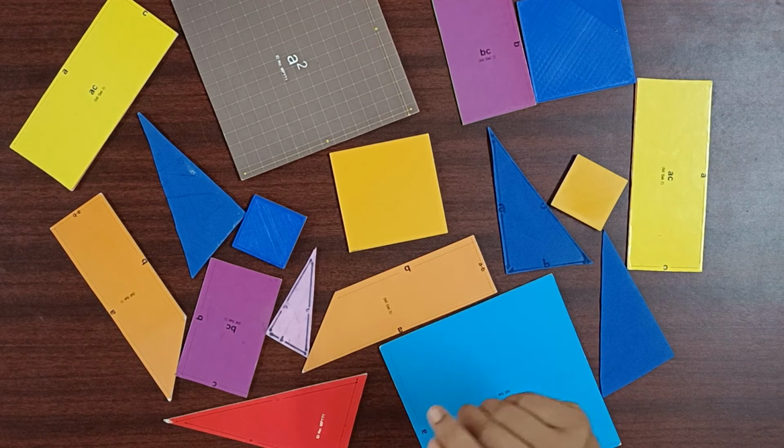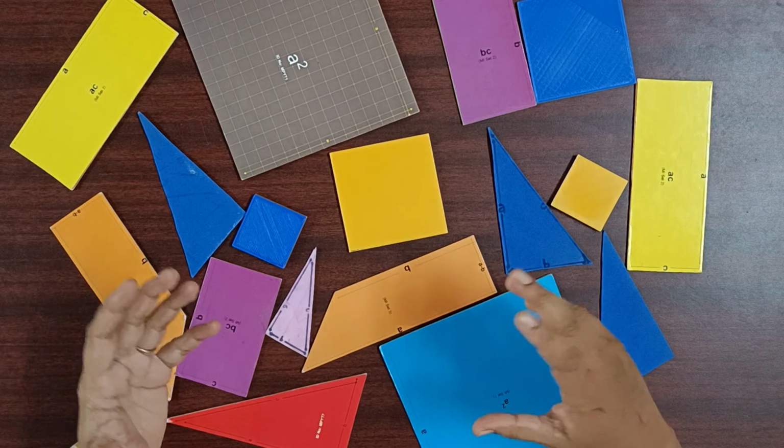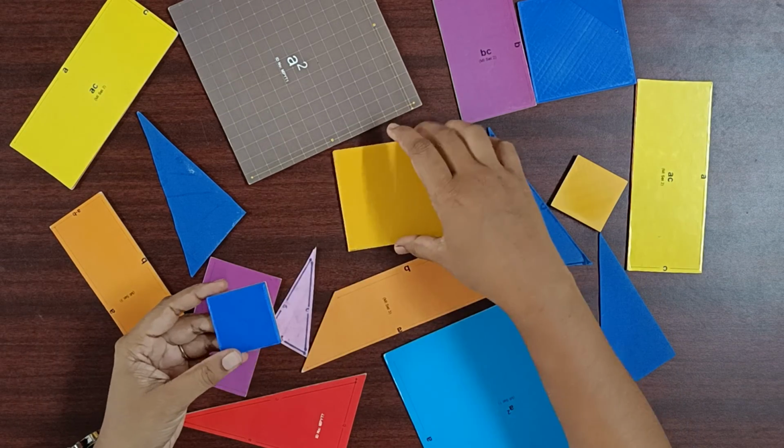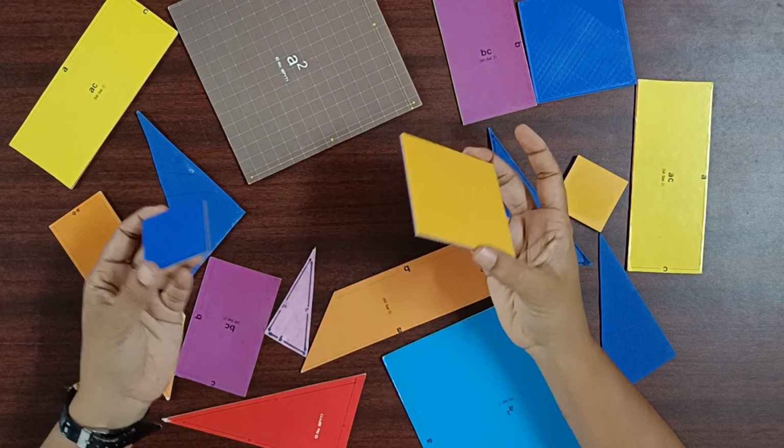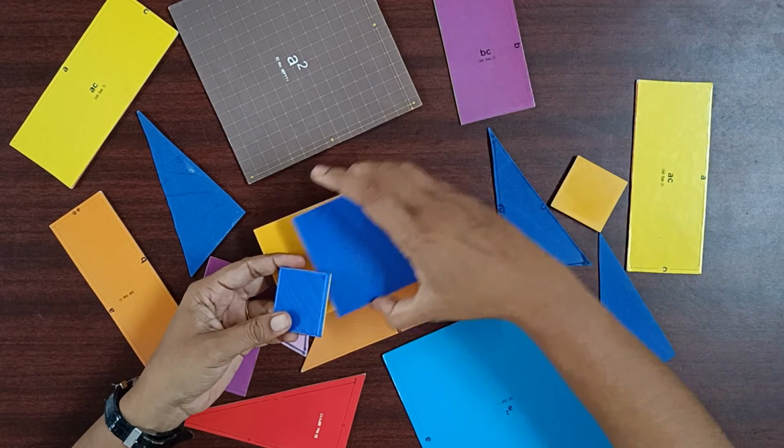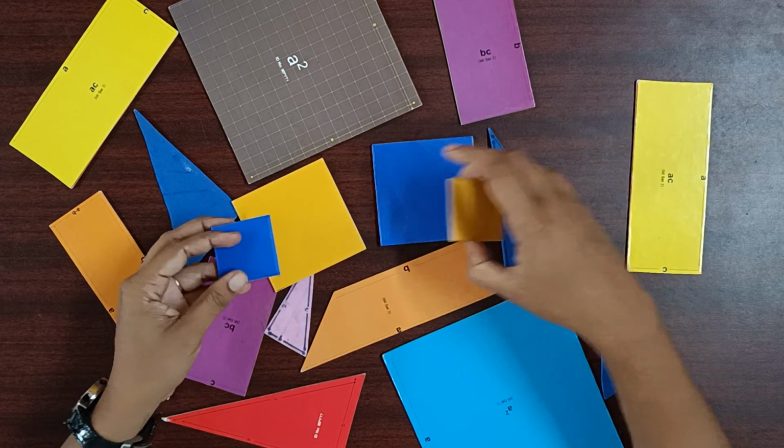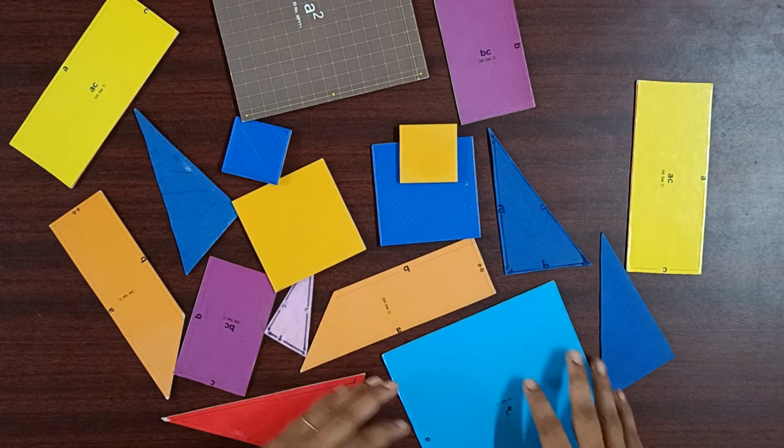Basically, similarity means two shapes that look like each other. That means a square and a square. So these two shapes are similar to each other. So we can group all the similar shapes over here. All these squares are similar.